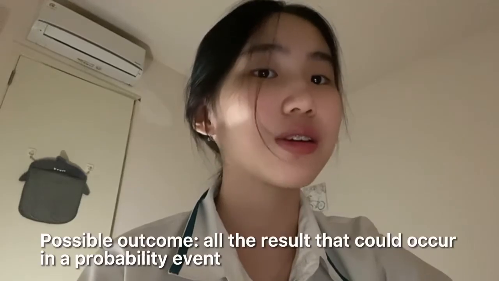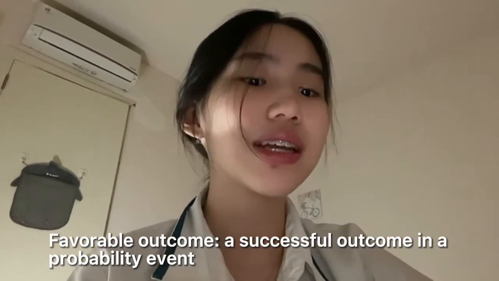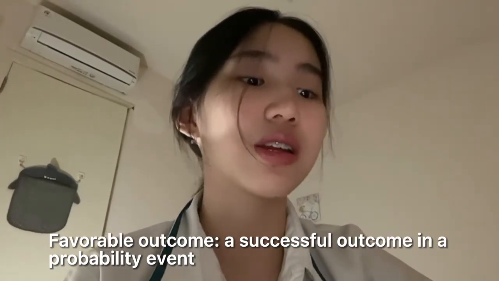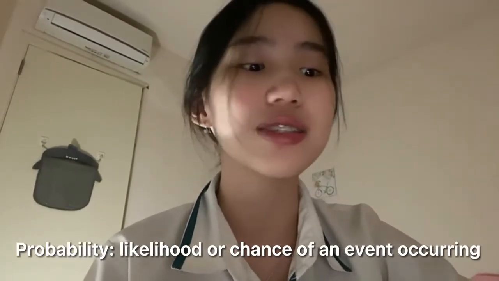So the verbal explanation or definition of the keywords I just mentioned earlier. First keyword was possible outcome, which is all the results that could occur during a probability event. Second is favorable outcome, a successful result in a probability event. And lastly is probability, which is the likelihood or chance of an event occurring.